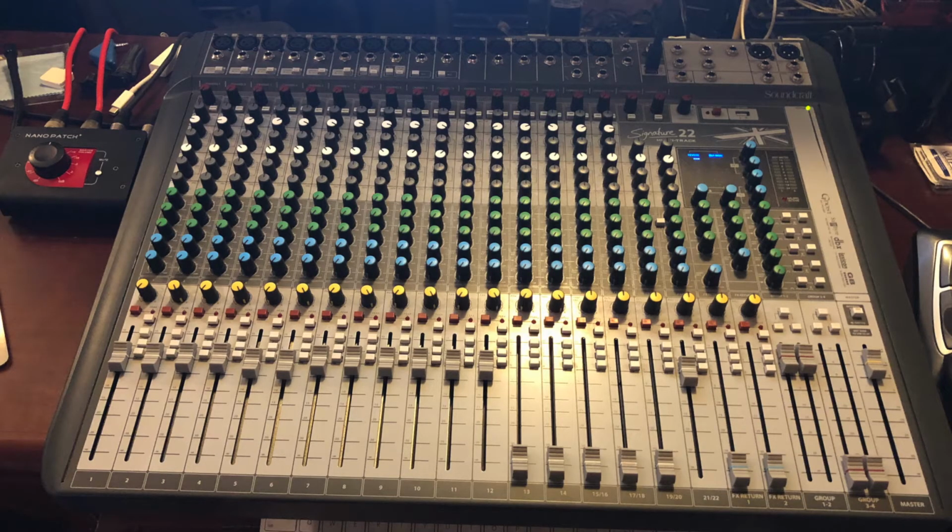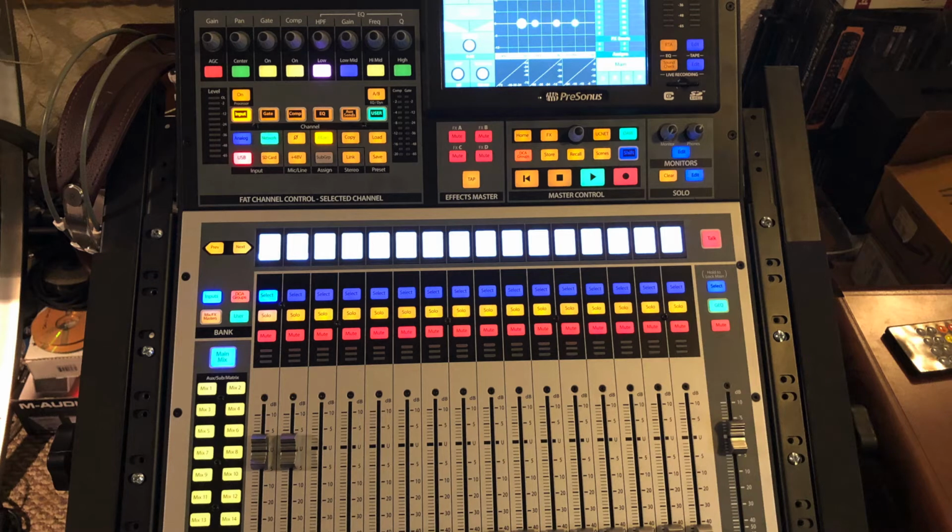So what we've got here is an analog hybrid console called the Soundcraft Signature 22 multi-track recorder, and I am going to create a combo device along with the PreSonus Studio Live 3. This is the new third generation of the Studio Live 32 console. In fact, it's called the 32SC.